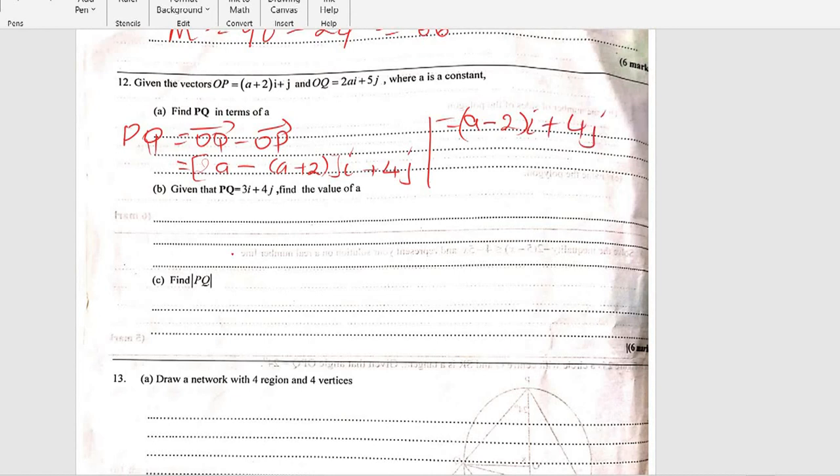Now given that this PQ is 3i plus 4j, find the value of A. Alright, so (A minus 2)i plus 4j is 3i plus 4j. If these two vectors are equal, it means their corresponding components are the same. So that the i components are equal. A minus 2 should be equal to 3, which implies A is equal to 3 plus 2, which is 5. So our A is 5.